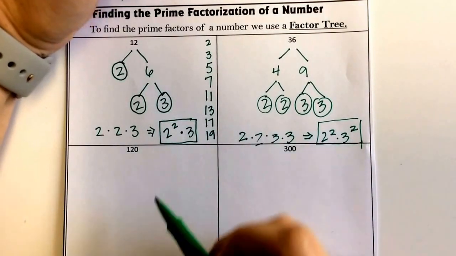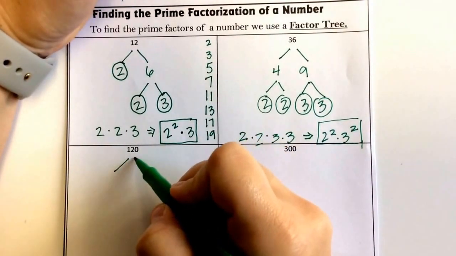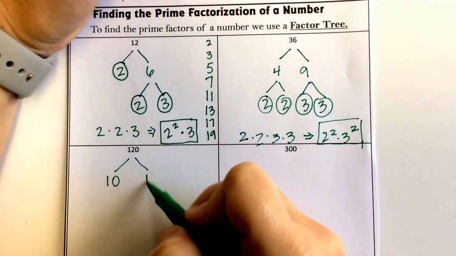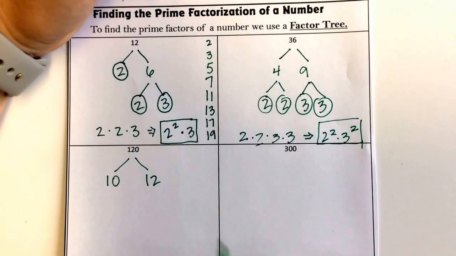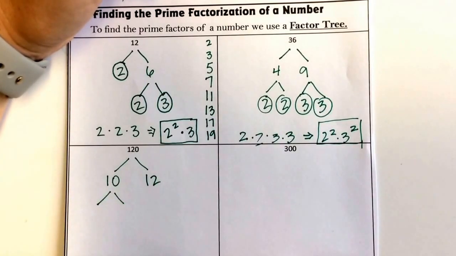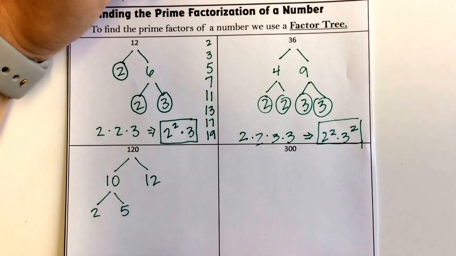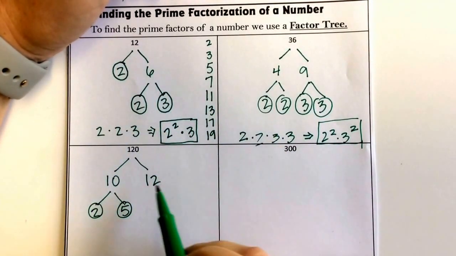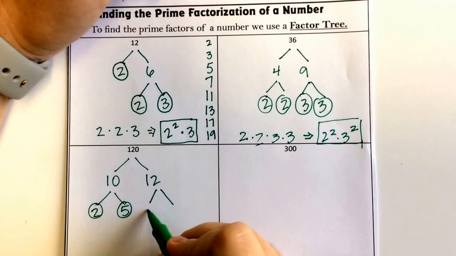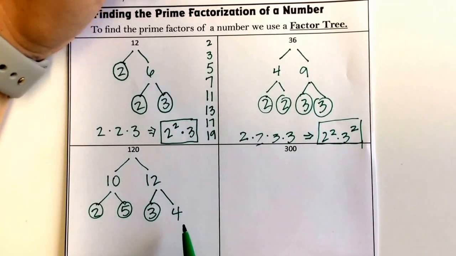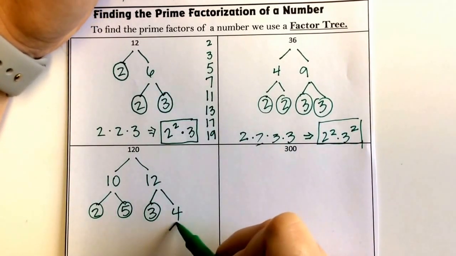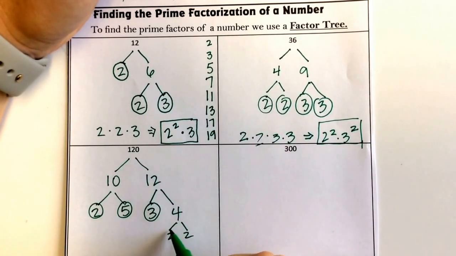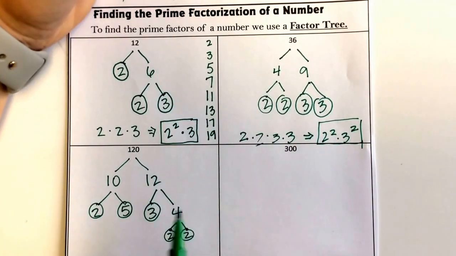Okay, so you've completed the prime factorization of 120. You might have started with different factors than I do, and that's okay. I'm going to start with 10 times 12. Neither one of these are prime numbers, so I'm going to keep going. 10 becomes 2 times 5, which both of those are in our prime list, so I'm going to circle them. And 12 is 3 times 4. 3 is prime, so I'm going to circle it. 4 is composite, so I'm going to keep going. I'm going to break it down further to 2 times 2 and circle those.